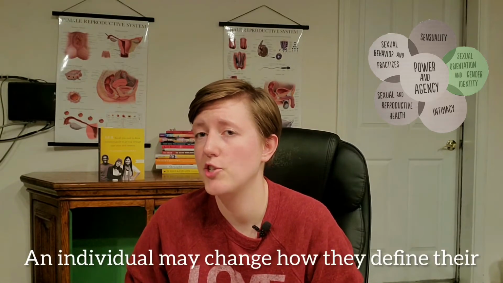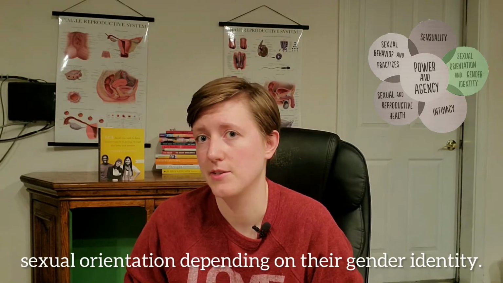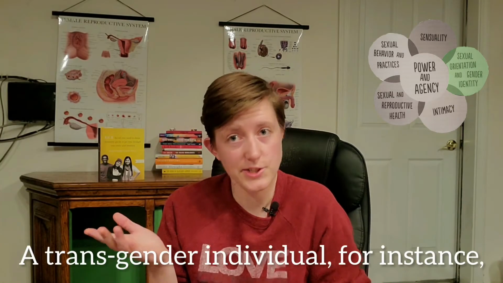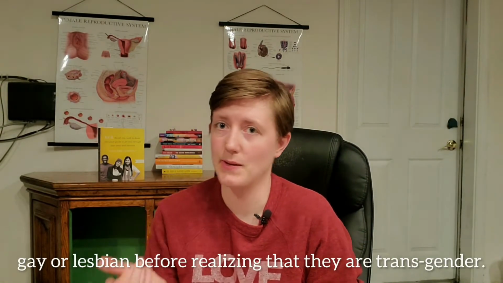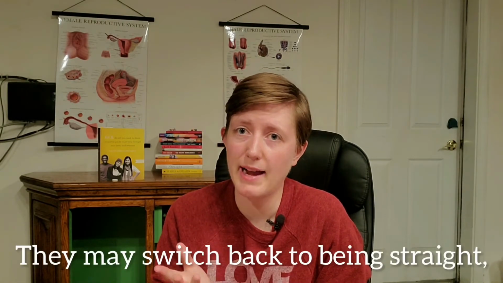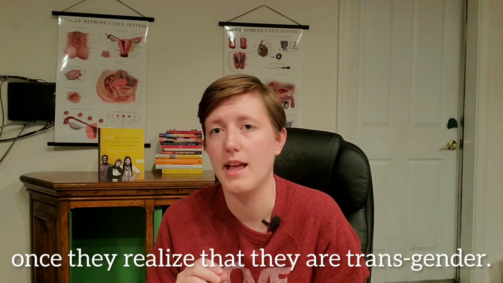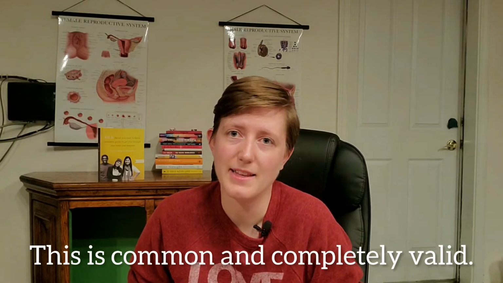An individual may change how they define their sexual orientation depending on their gender identity. A transgender individual, for instance, may define their sexual orientation as gay or lesbian before realizing that they are transgender. They may switch back to being straight once they realize that they are transgender. This is common and completely valid.